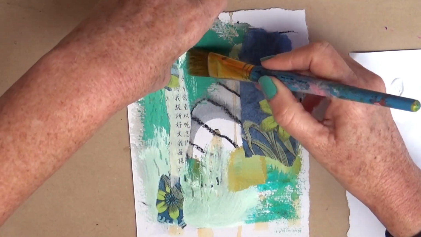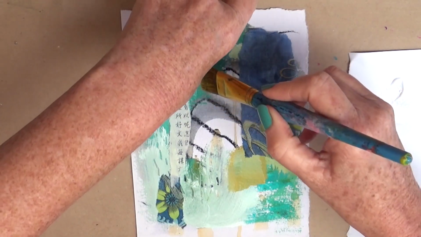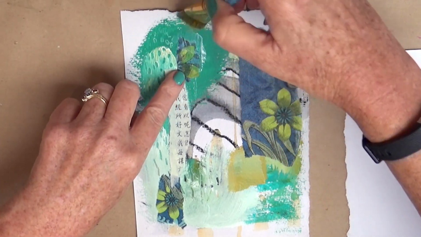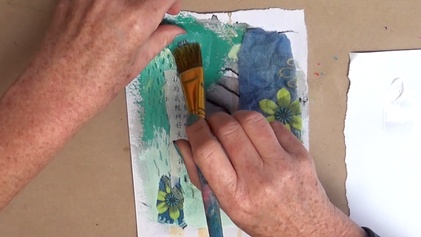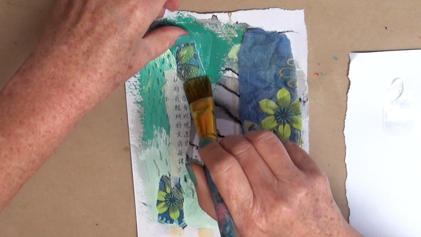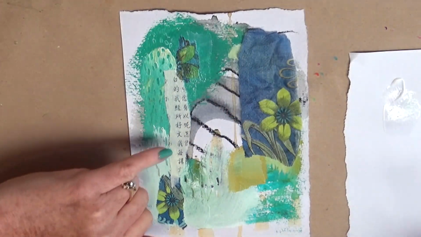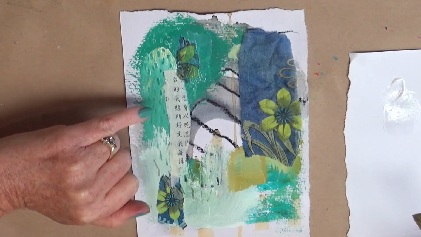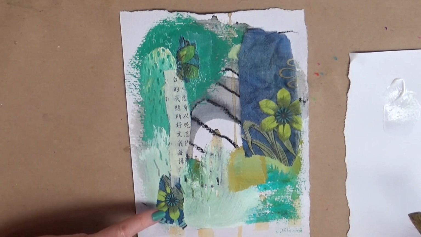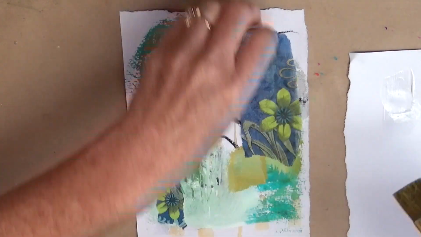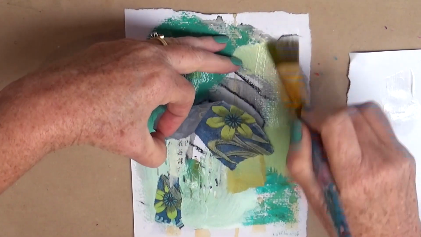And then last piece just up here. So you'll see that the book page sits on top of the piece, whereas the napkins kind of integrate into the piece.